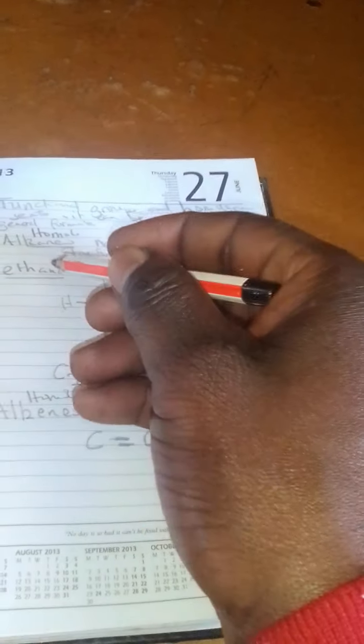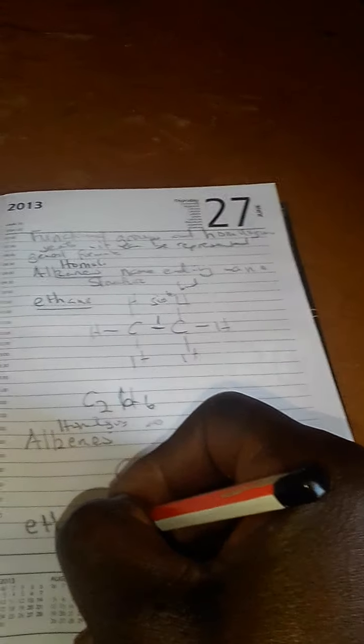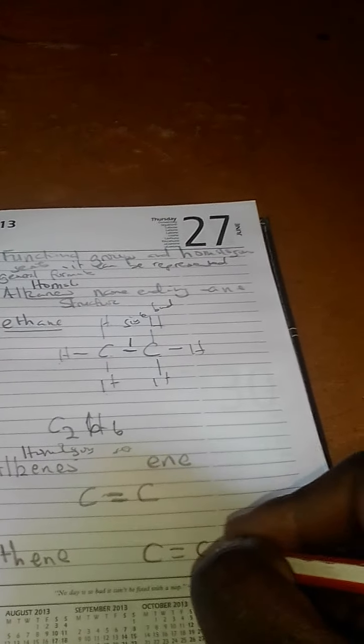On the alkanes, we gave an example of ethane, and on the alkenes we can also give an example of ethene. If we are to draw it, it has a double bond. That is the structure of the functional group of alkenes.